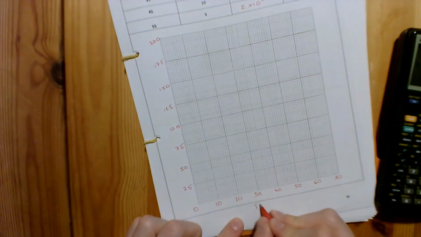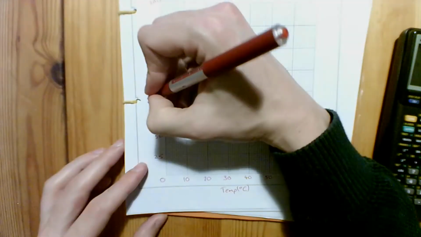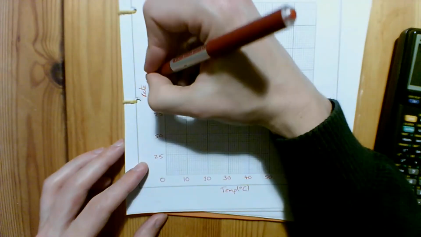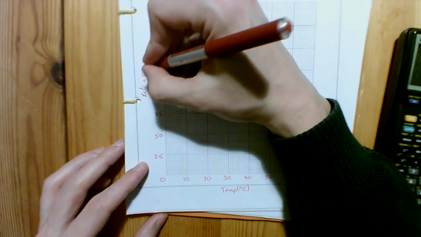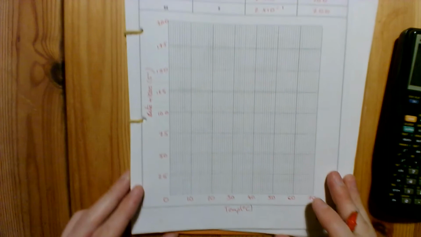So we have temperature down here in degrees centigrade, and we have rate times 1,000 seconds to the minus 1. So now we can plot this.